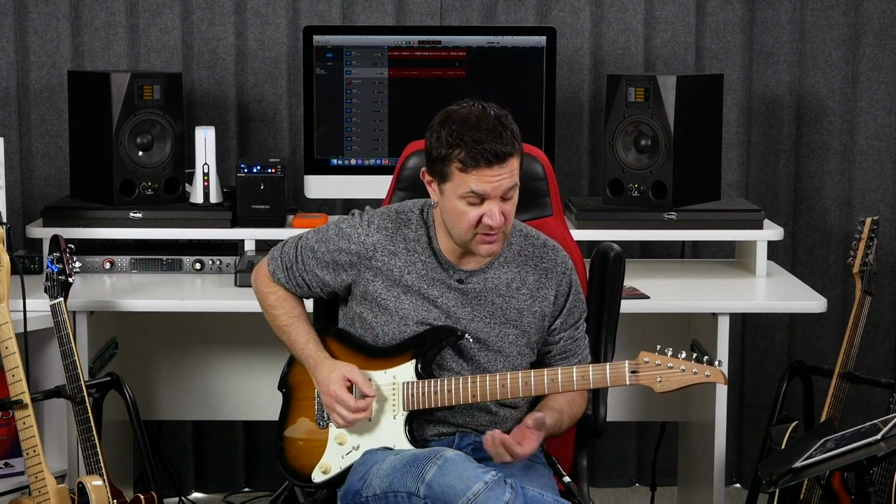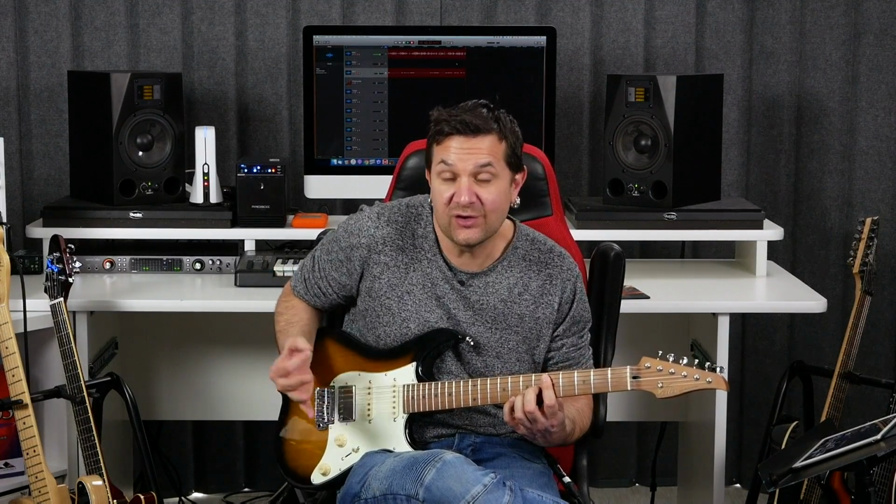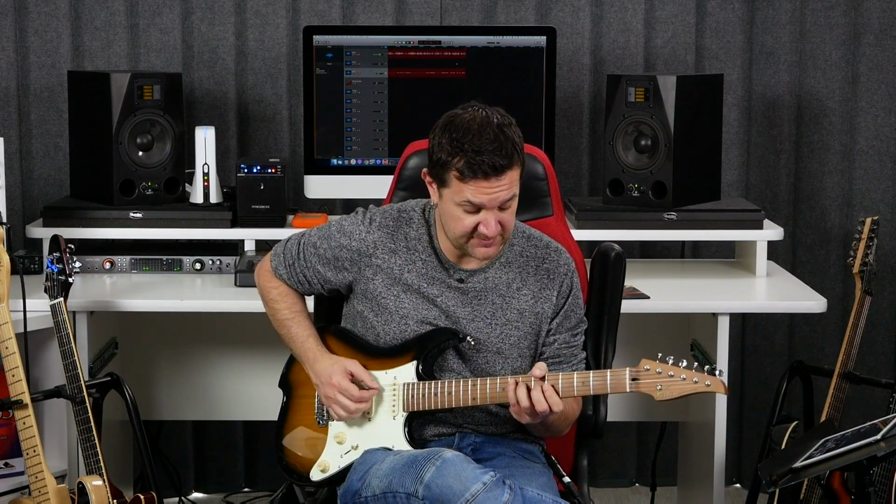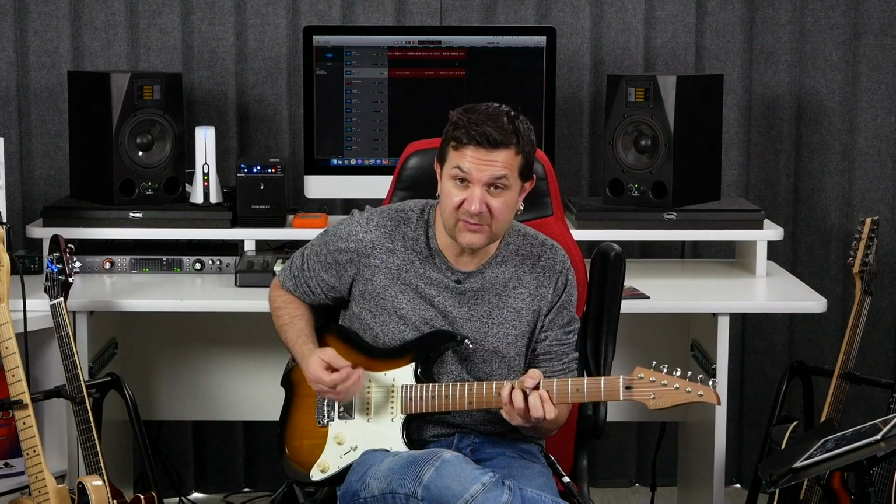Here's another 4-note chord. Not a very pretty one, but still, you get a type of fullness. Here's another one. 4 notes. Here's another one.